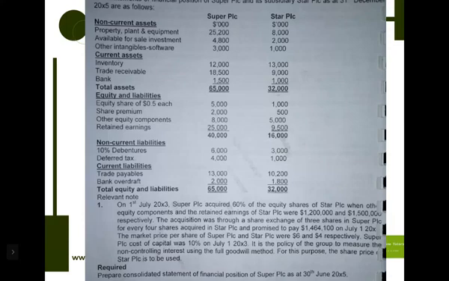Also, we are told that the market price of the Super and that of the Star PLC stood at 6 naira and 4 naira respectively. But the Super cost of capital was just 10% as at 1st of July 20x3. And it is the policy of the group to measure the non-controlling interest, NCI, using the full goodwill method. We know what that means. And for this purpose, the share price of Star PLC.